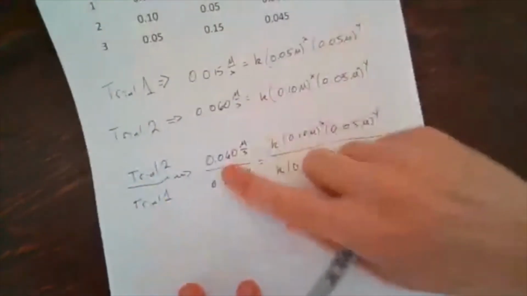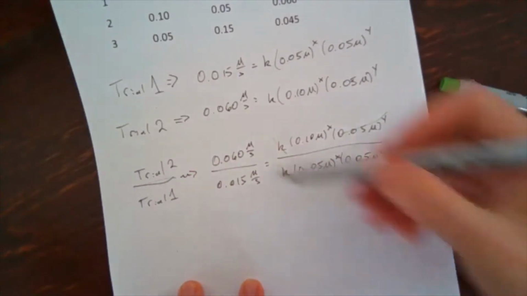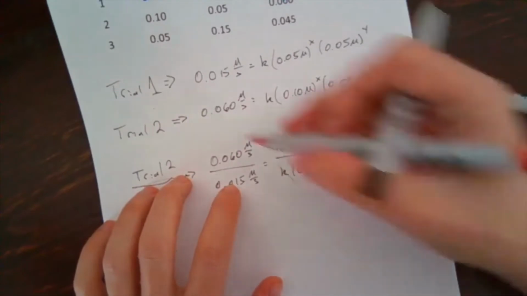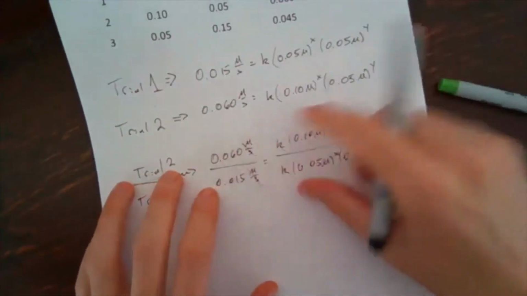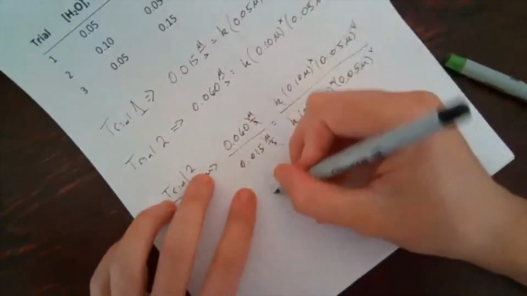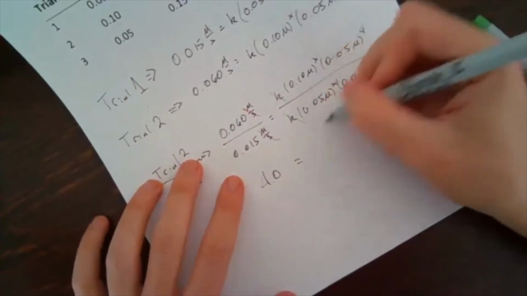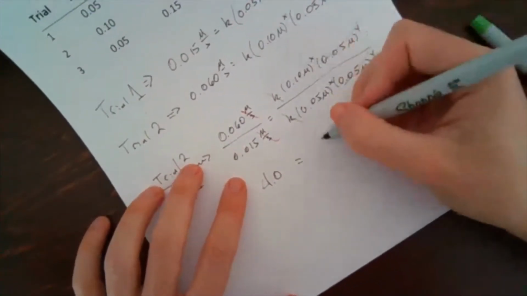So if we look mathematically, we can see what's going on here. The units also cancel out, worth noting: molar per second cancels, and 0.060 divided by 0.0150 is 4.0. Here I have a value raised to an exponent, and a different value raised to the same exponent.